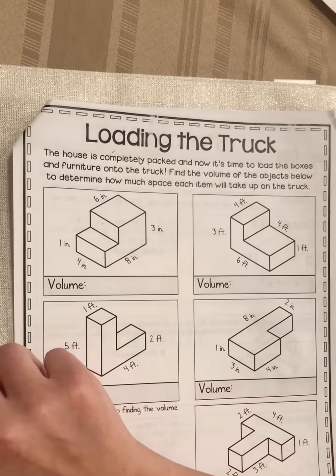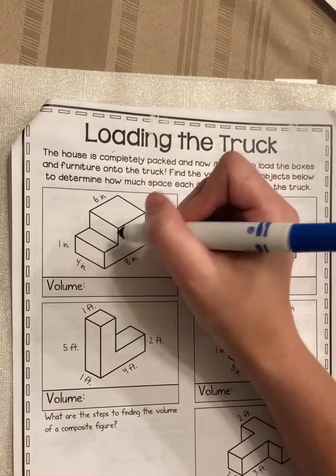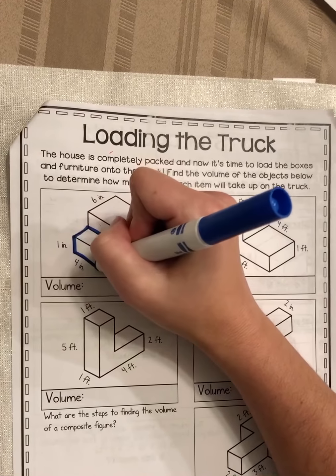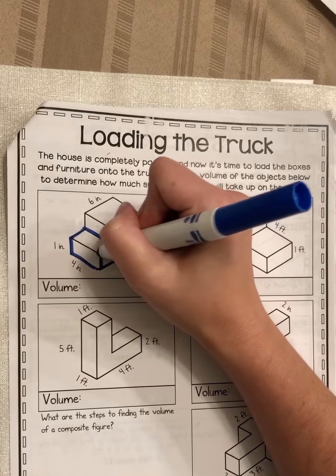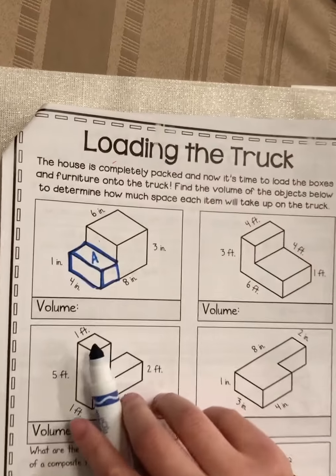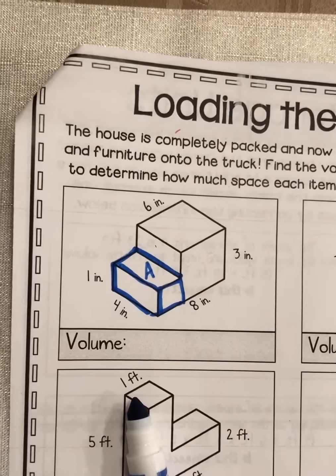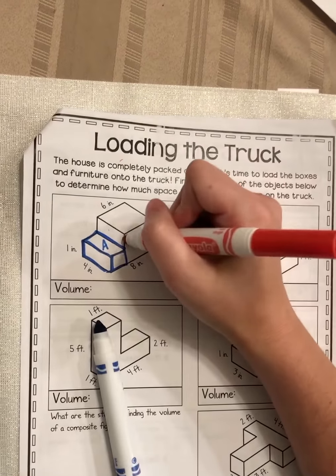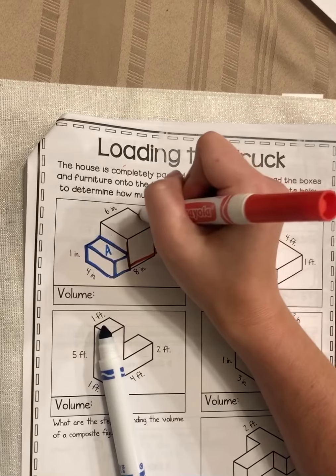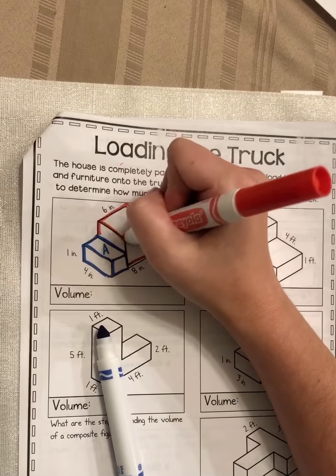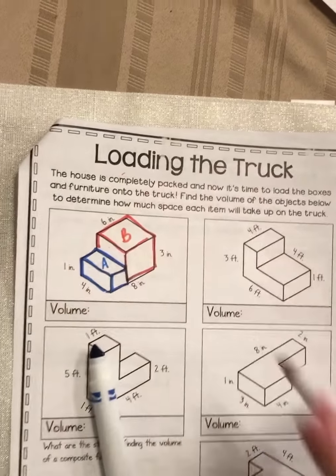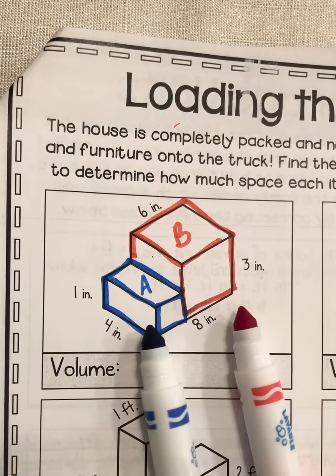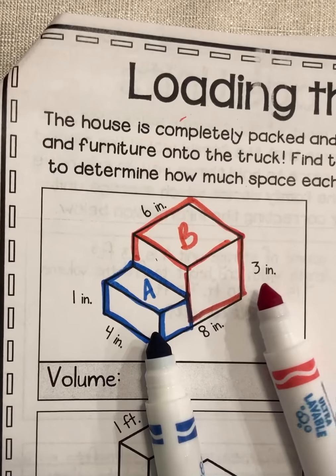So I'm going to separate prism A and outline it in blue. Now I'm going to separate prism B and outline it in red. So here I have prism A outlined in blue and prism B outlined in red.